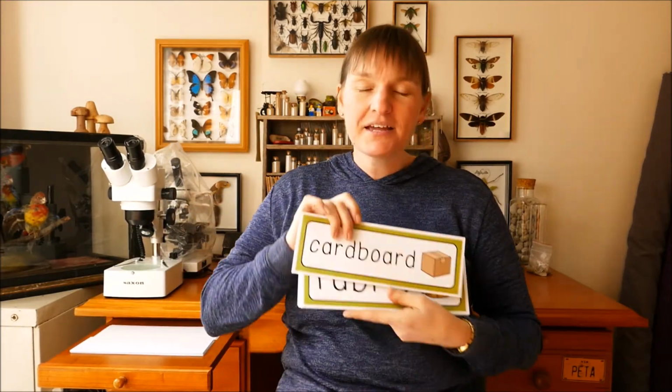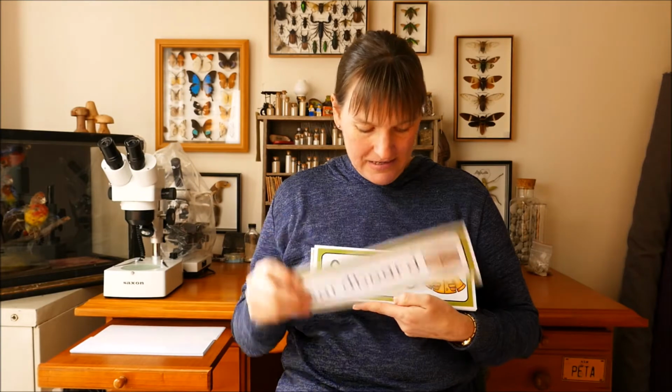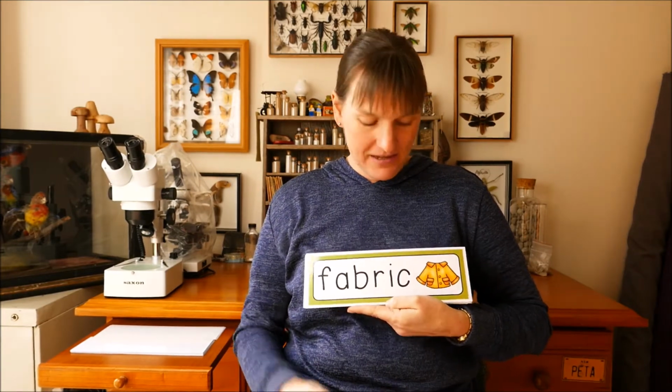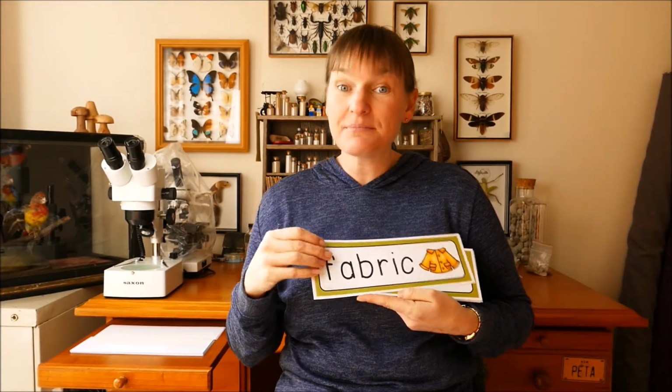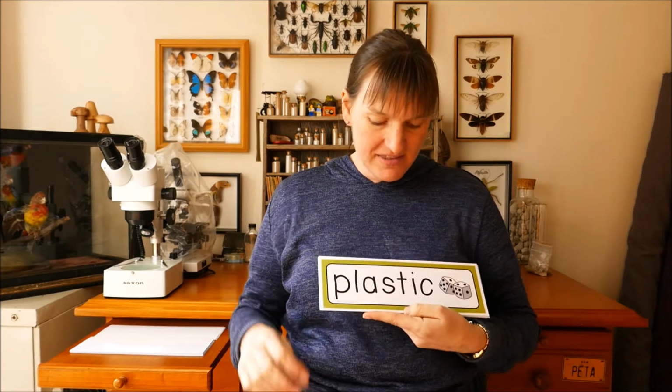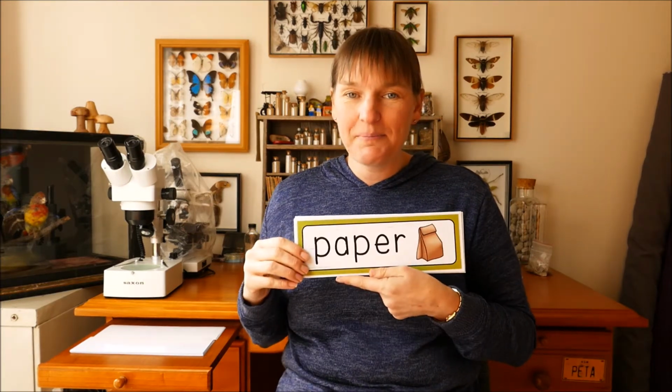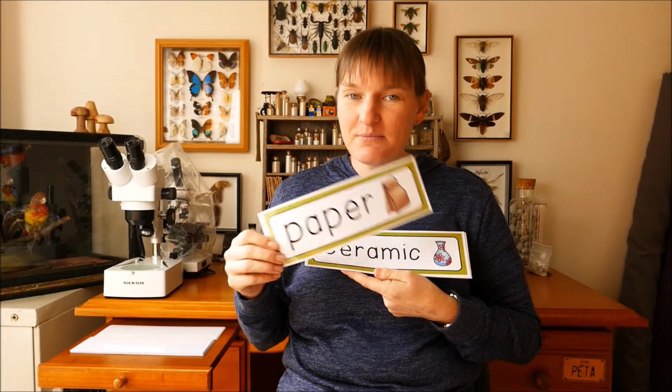So rubber, first one. Now last week we looked at a rubber glove, didn't we? Cardboard. Fabric, that's what our clothes are made out of, and bags and things. Plastic, we use lots of plastic in our lives, don't we? Sometimes good, sometimes bad. Paper, paper is one of my favourite things that we use at school for all our drawing and writing.